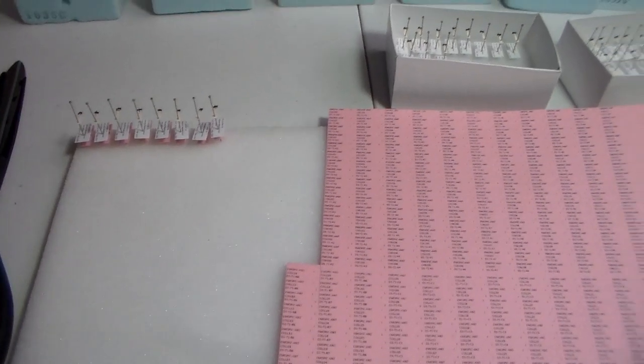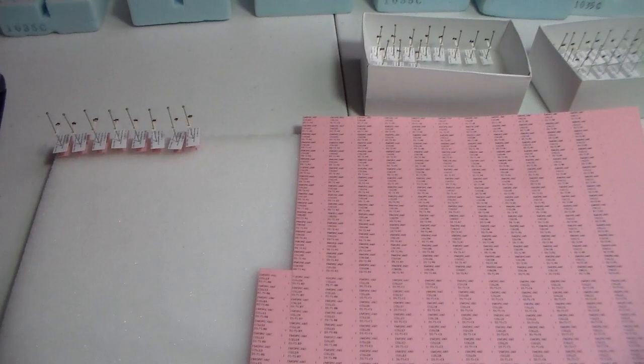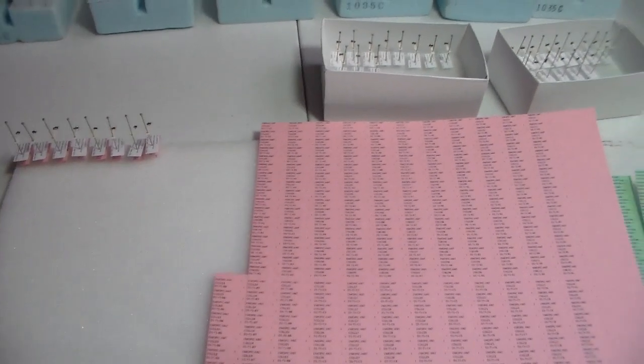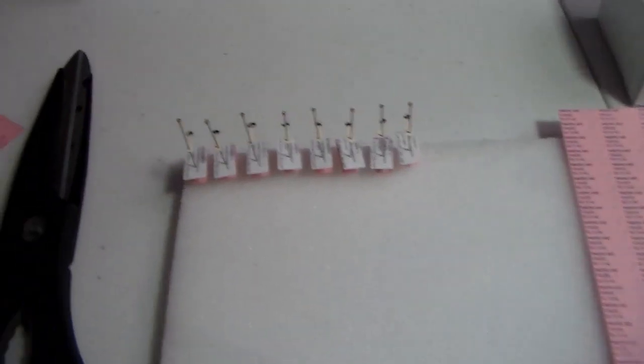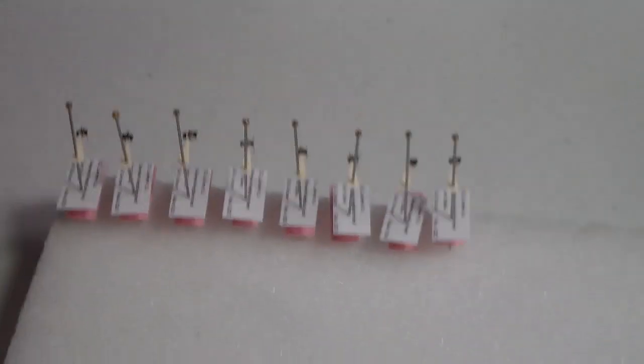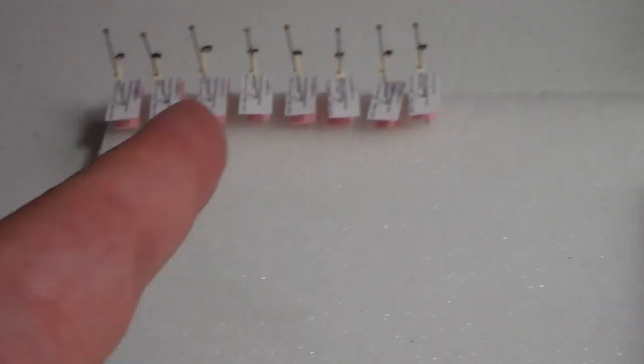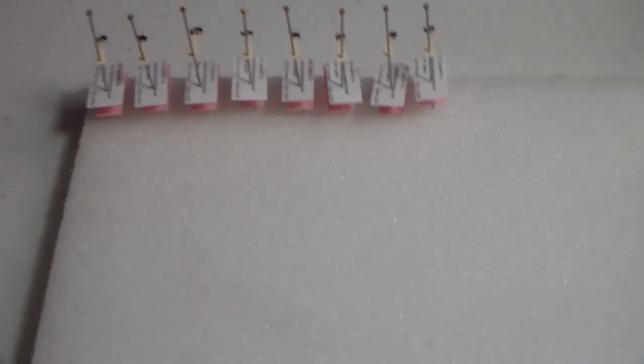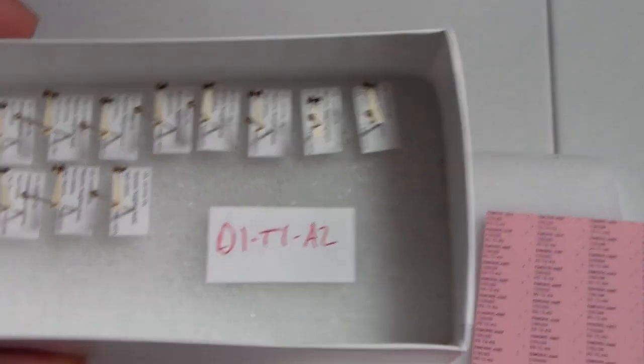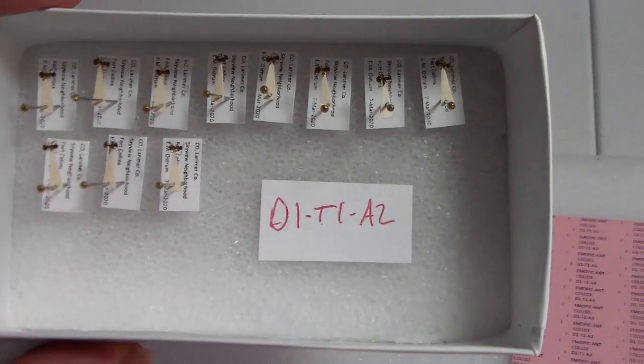And since it's been nice this past week, I was able to go out and collect my first nest series. So here's the first one. And as you can see, it's the same thing, just instead of the green labels, it's the pink labels. This is a Tetramorium immigrans. And this is another one.